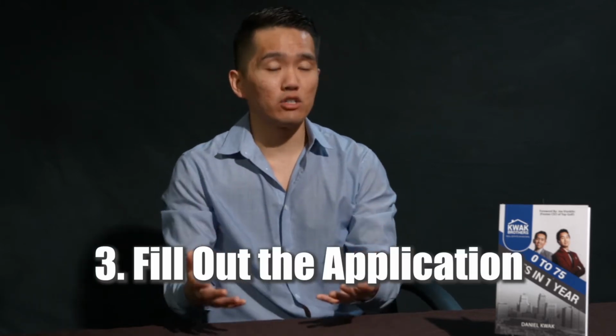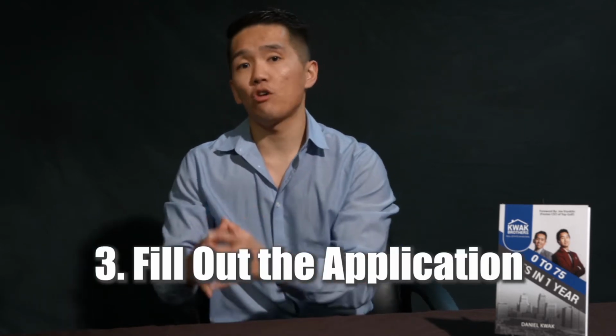Now, after they've seen the property, have them fill out an application. And with the application, we ask our future tenants to pay an application fee of $65. Now, of course, you can choose $65, you can go with $75, you can go with $50, no more than $85. That tends to be a little bit more steep. So we charge an application fee of $65.